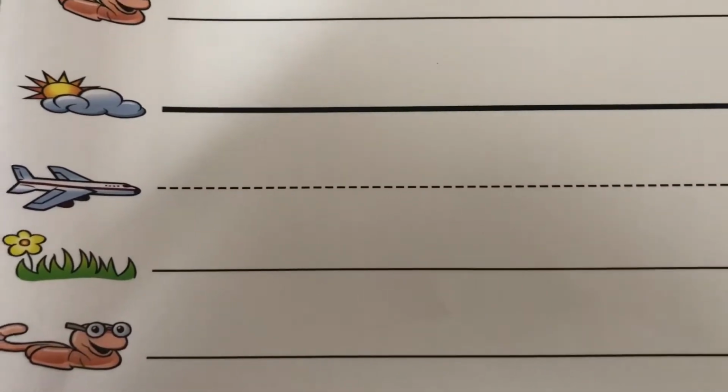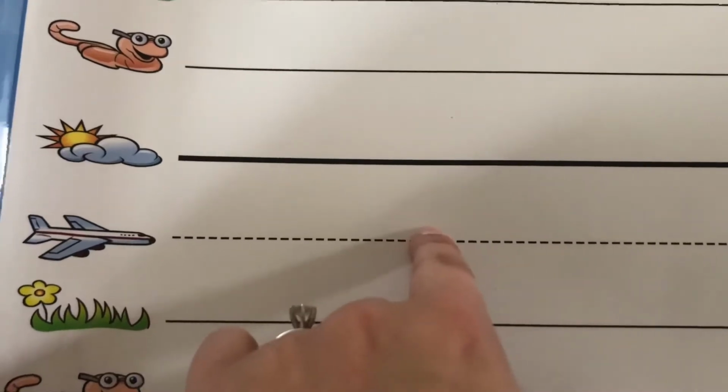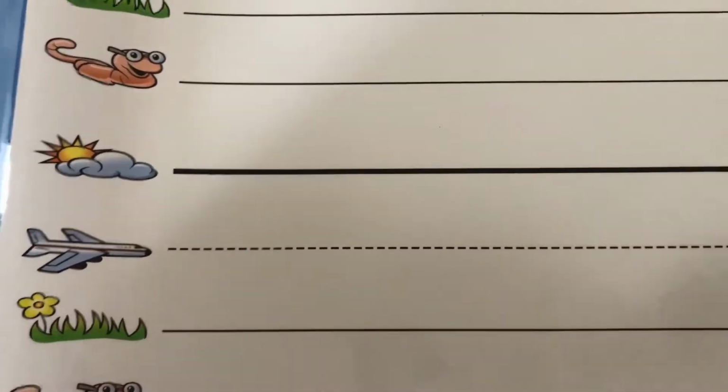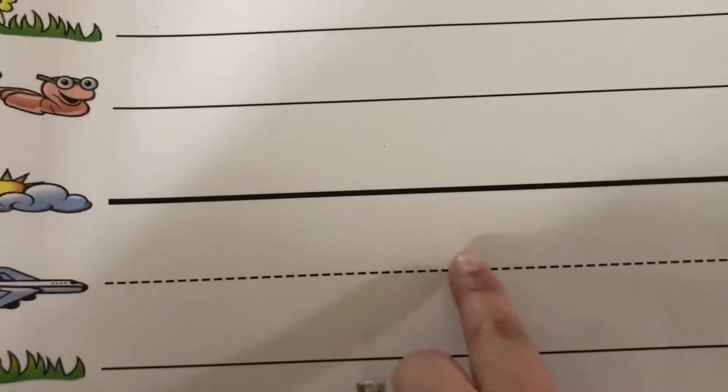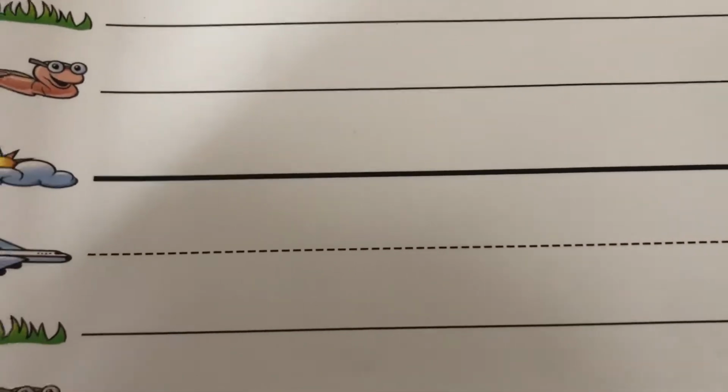Before we get started with our handwriting activity, let's go ahead and skywrite our letter E and R. There's E, and there's R. Remember, you can skywrite.